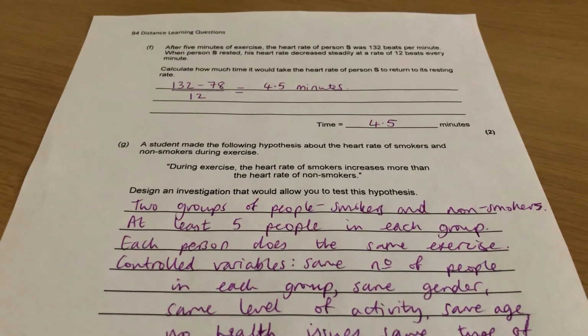A student made the following hypothesis about heart rate of smokers and non-smokers during exercise. The statement is, during exercise, the heart rate of smokers increases more than the heart rate of non-smokers. Design an investigation. They're going to love this. You're going to see this at least a couple of times across the exams, okay, designing investigations that would allow you to test this hypothesis.